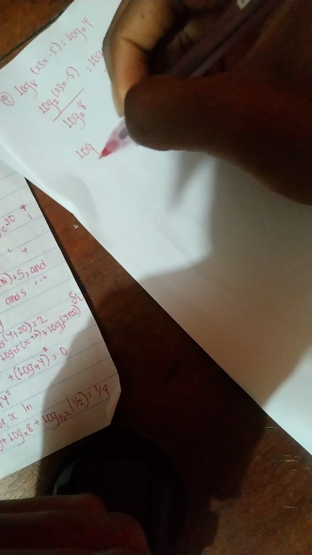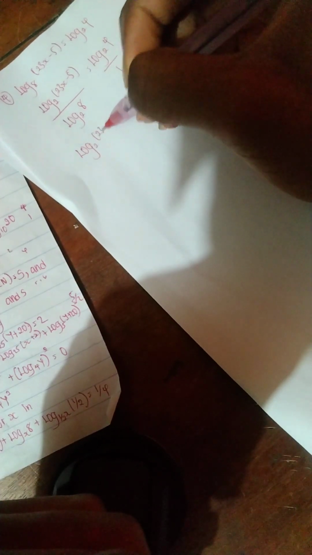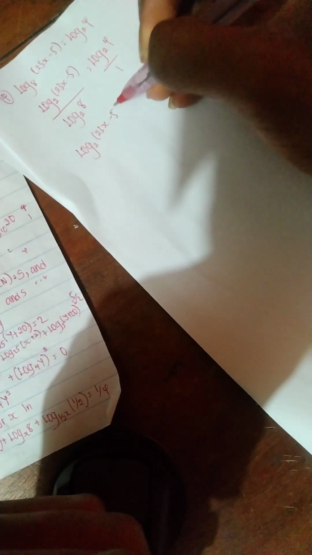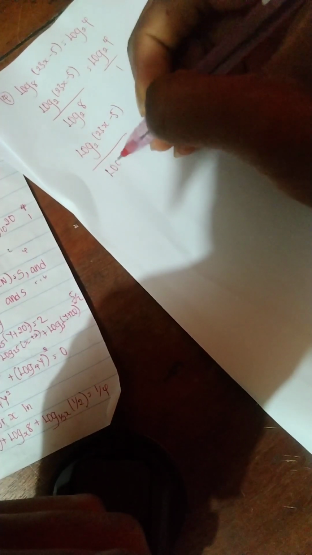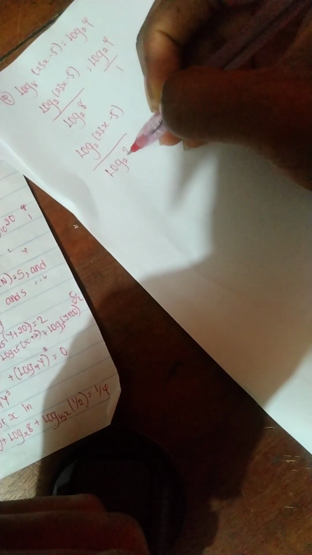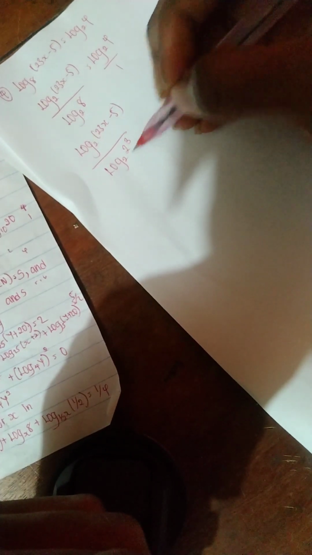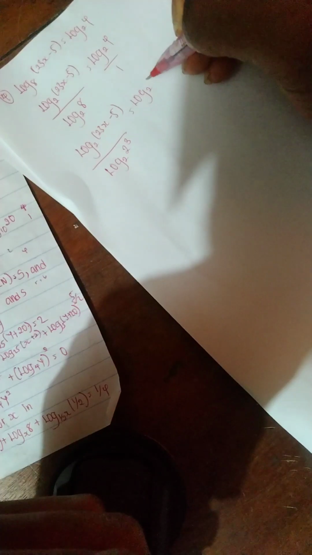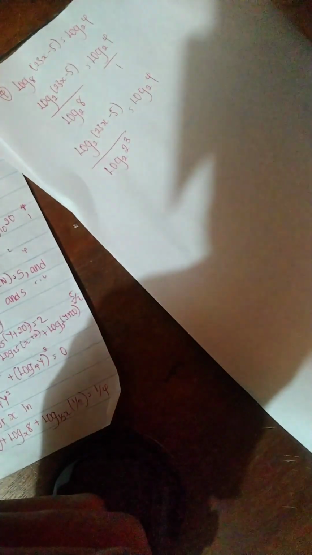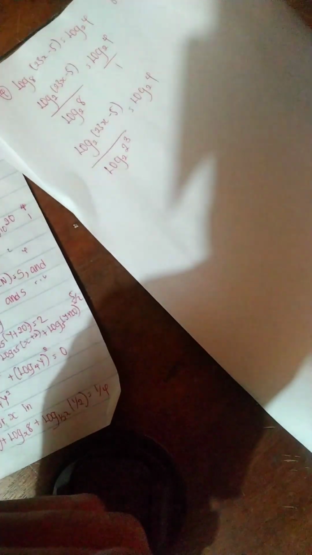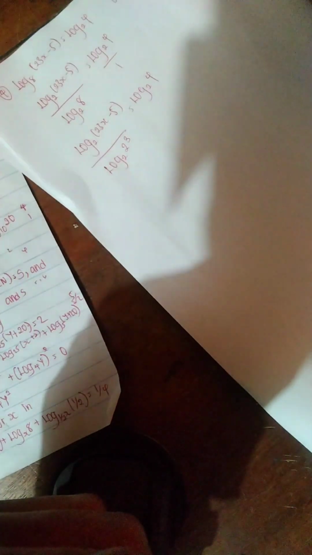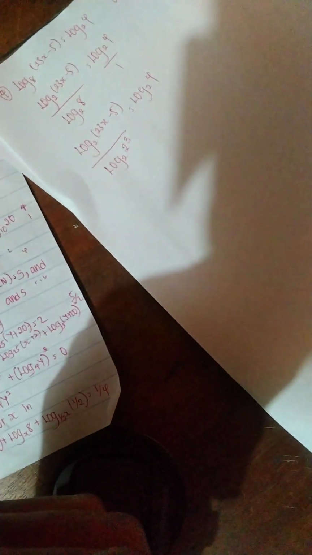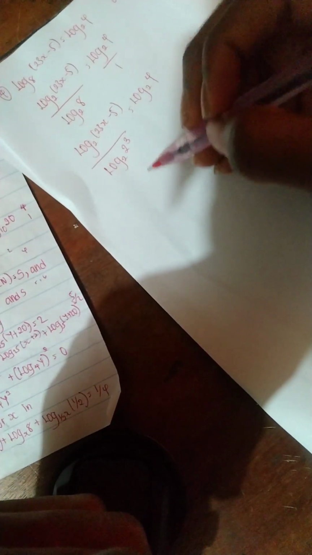We can write log base 2 8 as log base 2 of 2 raised to the power of 3, because 2 times 2 times 2 is equals to 8.